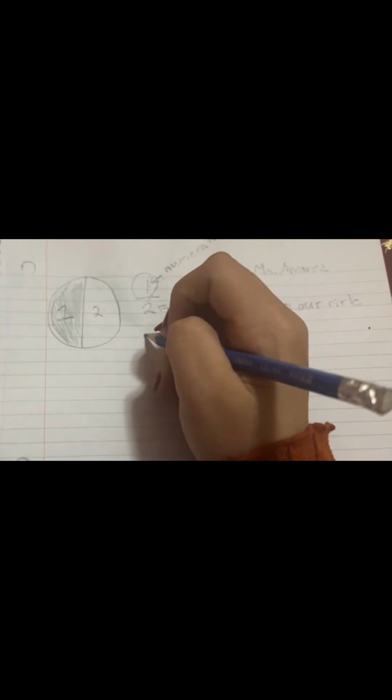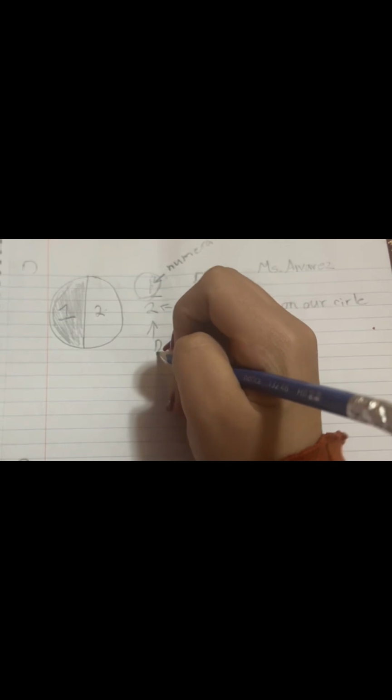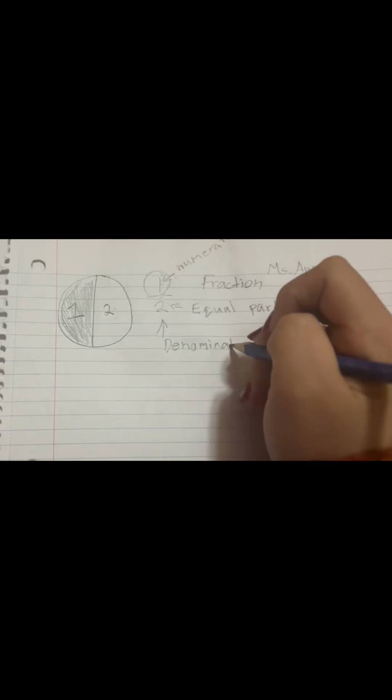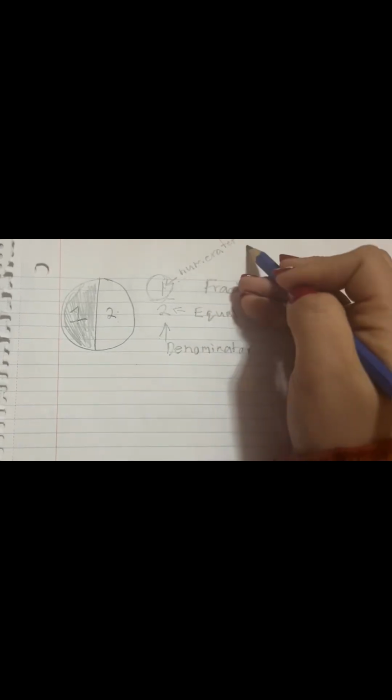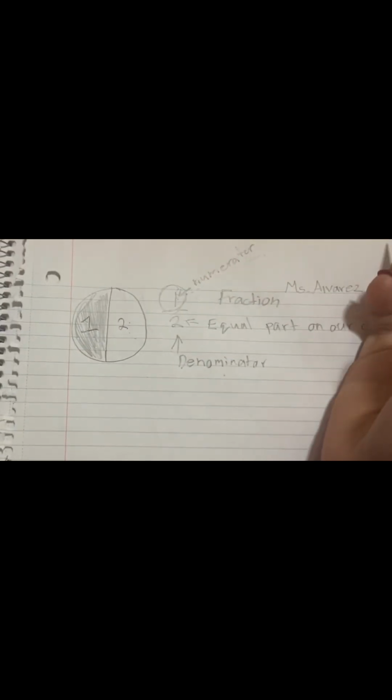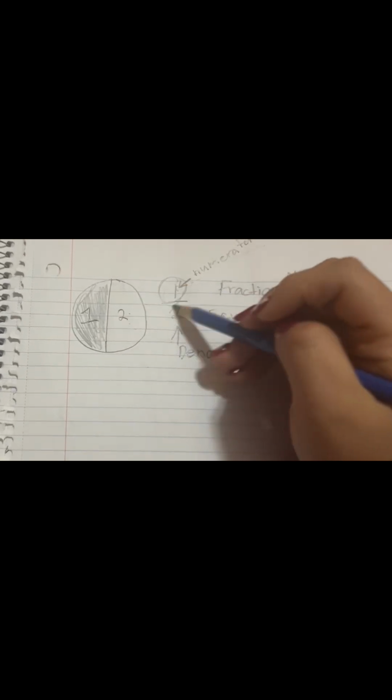This is our denominator. Let's remember denominator and numerator. The 2 is the denominator, and the 1 represents the numerator. This is the pieces that we have to shade. So here we have 1/2. This is our first example.